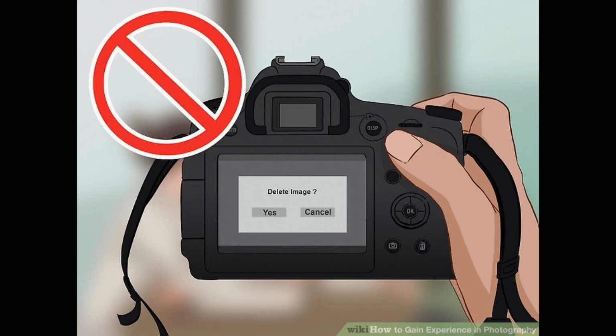Don't delete pictures until you get to your computer. During a photography session, you might be tempted to look down at your camera, take a break, and thumb through your pictures. Keep in mind that you're looking at an image on a small screen, and you might be missing the full picture. Wait until you get back to your computer to look at the full picture before deciding to keep it or not.